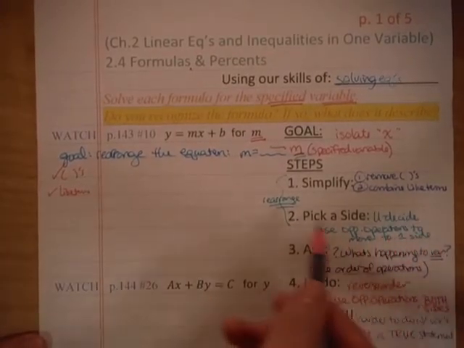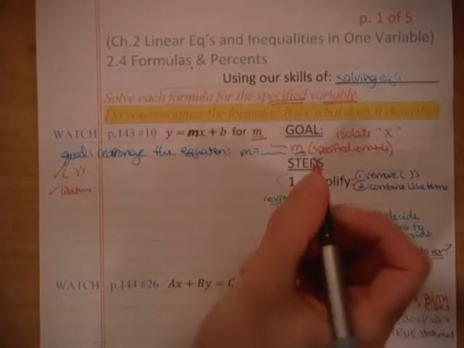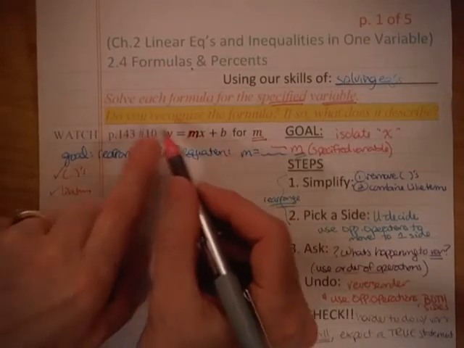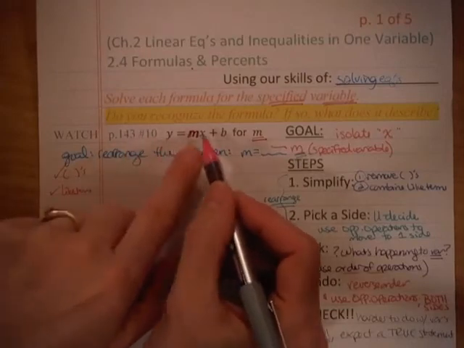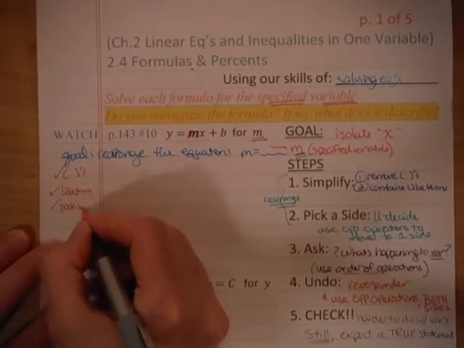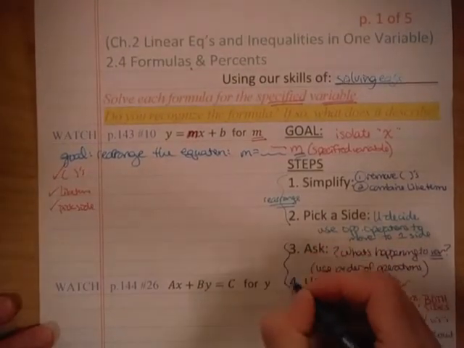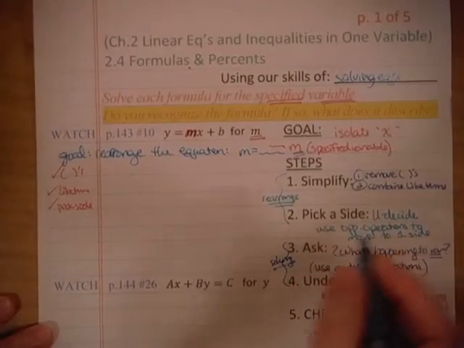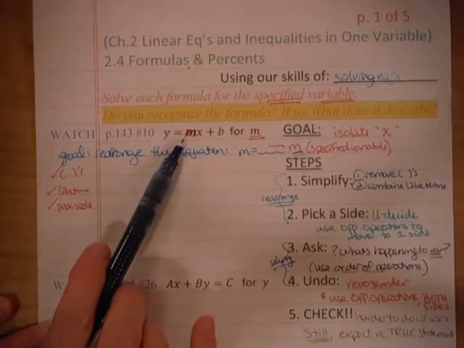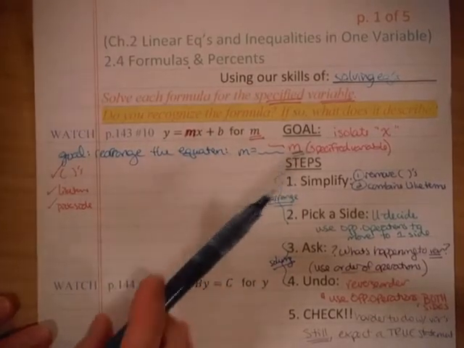Pick a side. Again, you want to make sure you're focused on the variable that they specify, so the m. So you're looking to see if m is on more than one side of the equal sign, and in this case, no, it's only on the right side. So pick a side has been done for us as well. So now it's time to move on to the actual solving process. In this case, it's really more of a rearranging because we aren't expecting a numerical answer. We're just rearranging this formula so that it's m equals something, okay?